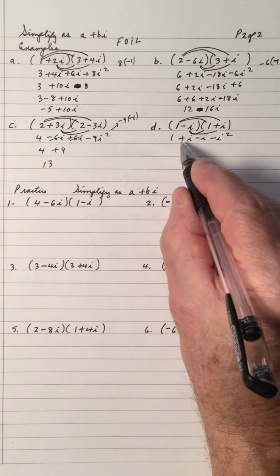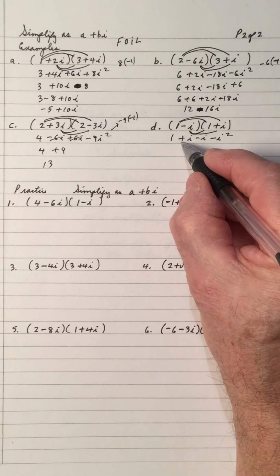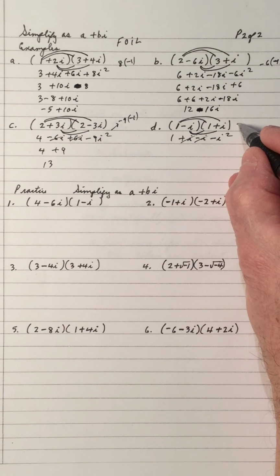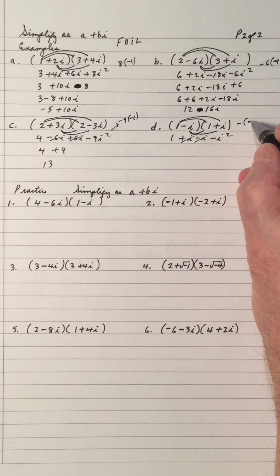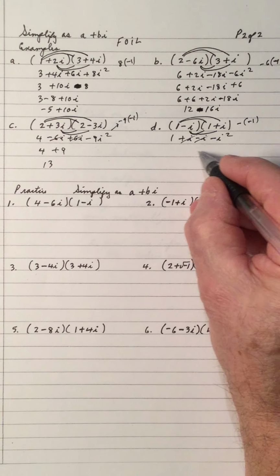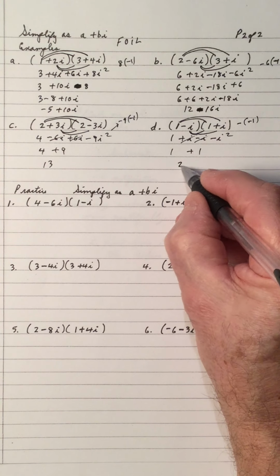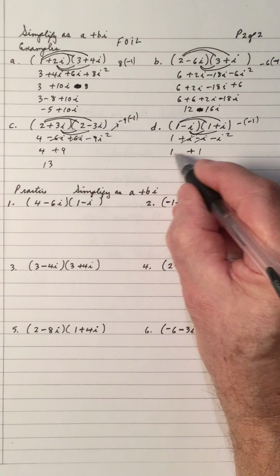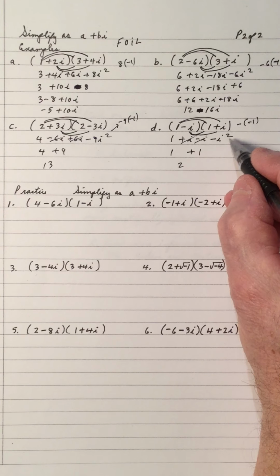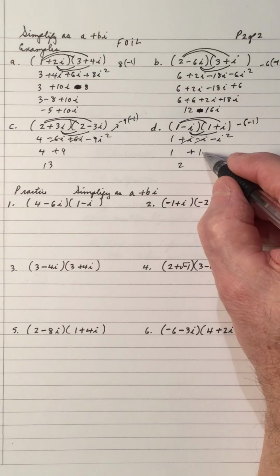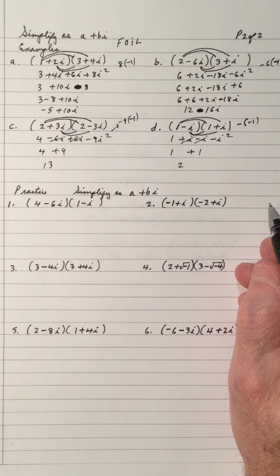Again, notice you have a positive i and a negative i, they cancel out. And I have a negative i squared. i squared is negative 1, so the negative of a negative is a positive 1, which gives me a 2.